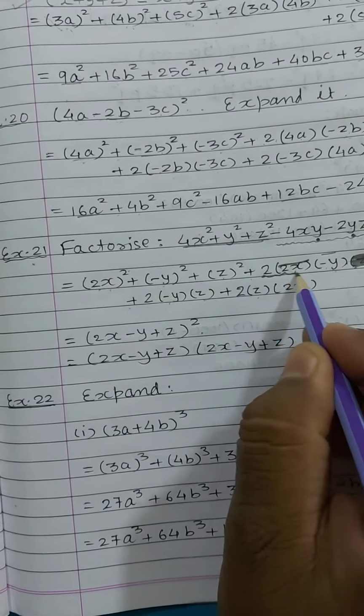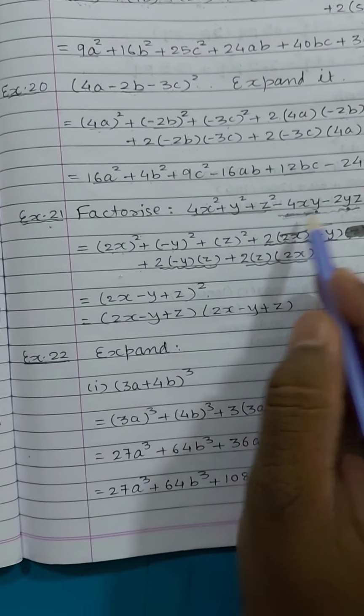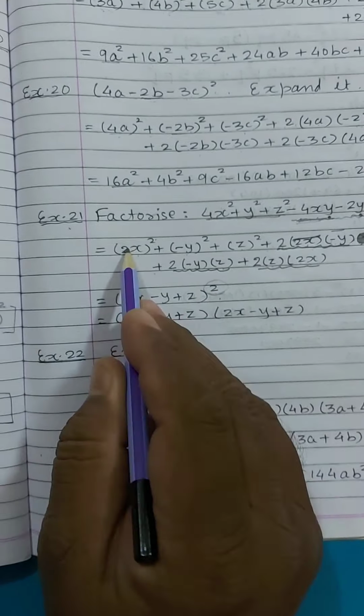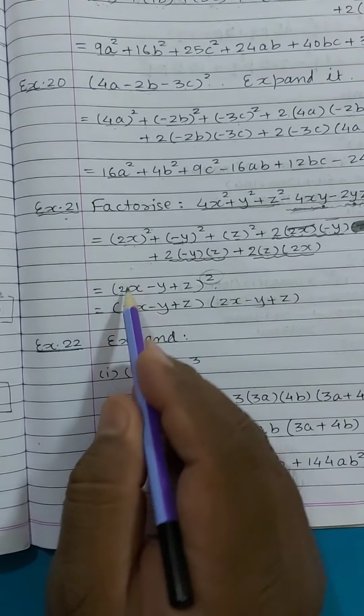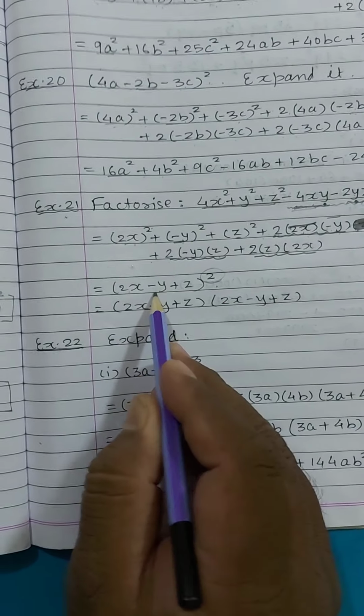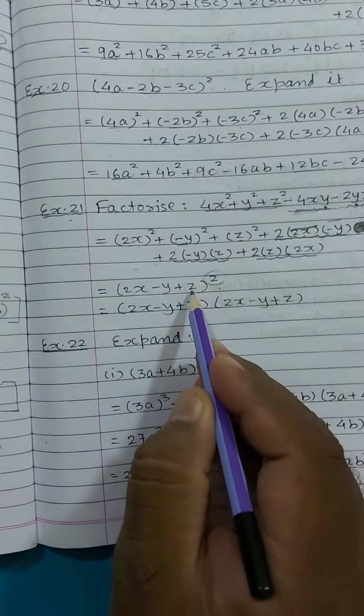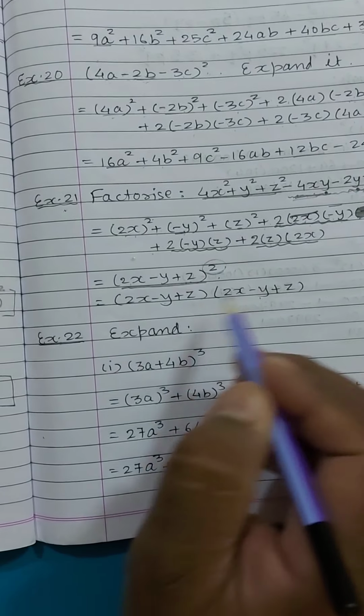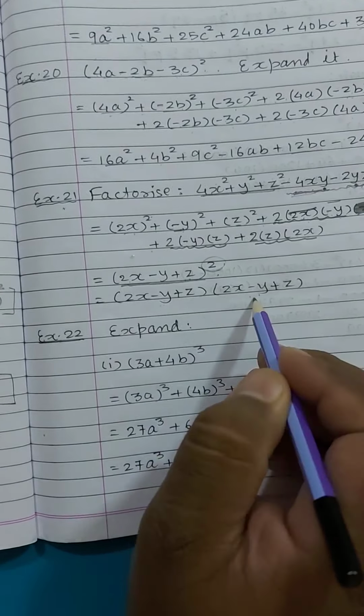Okay, so when you obtain these terms here, you can write whole square of first term plus second term plus third term. So first term is 2x, second term is minus y, third term is z, whole square. And now because we are factorizing this, you have to split the same as twice. You have to write this in two different brackets, right? So this is said to be the factorization.